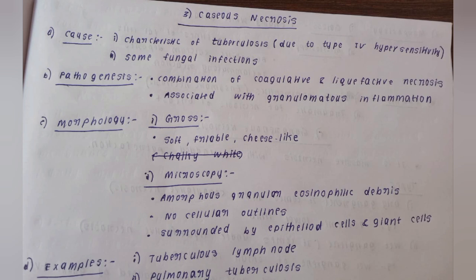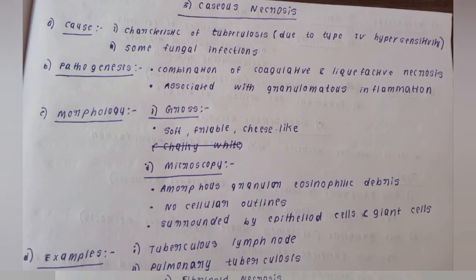Now coming to the morphology, there is gross and microscopy again. So gross, it is soft, friable and cheese-like. That cheese-like word has great significance here. The name caseous comes from the same thing, cheese-like. And microscopy, it is amorphous granular eosinophilic debris, no cellular outlines, and surrounded by epithelioid cells and giant cells.